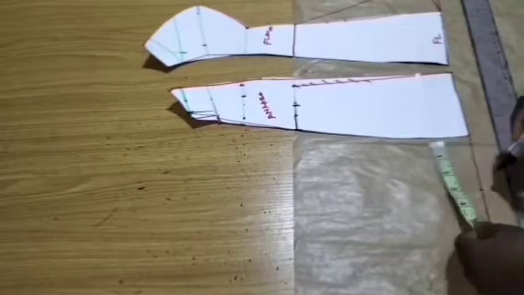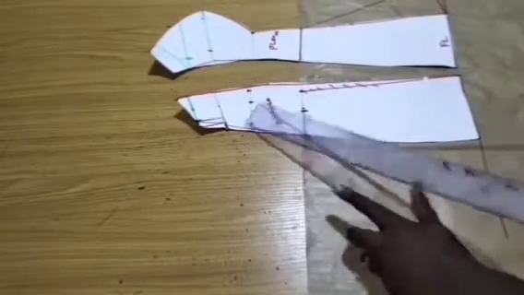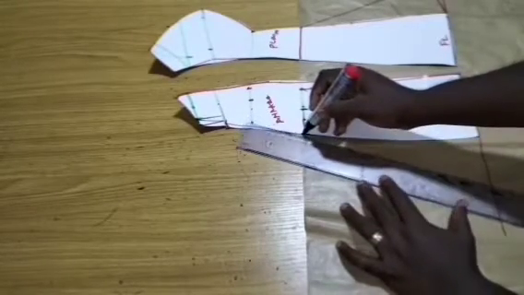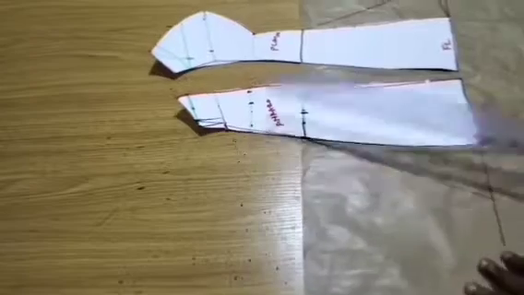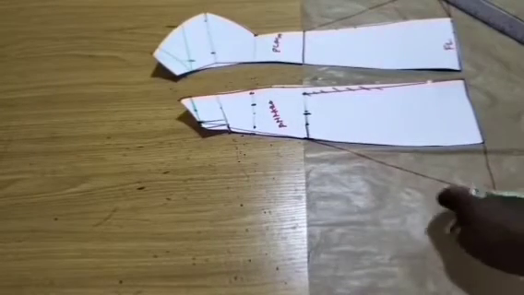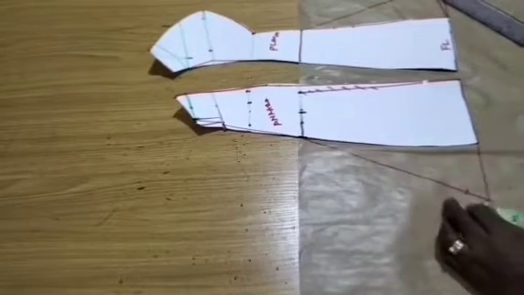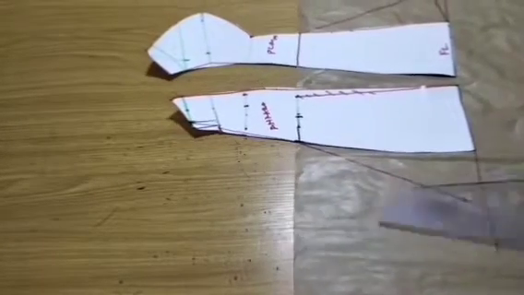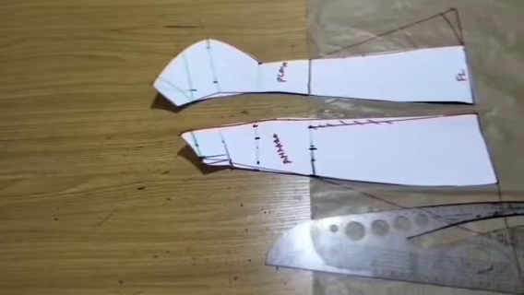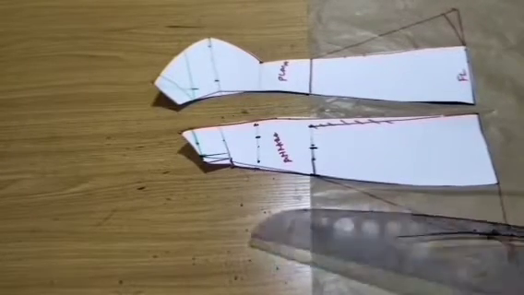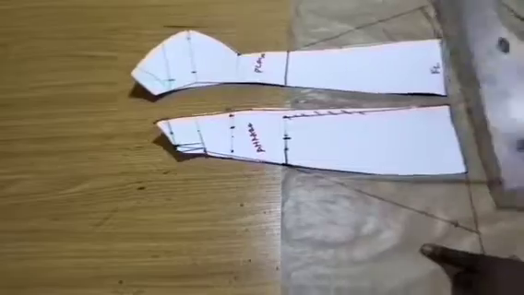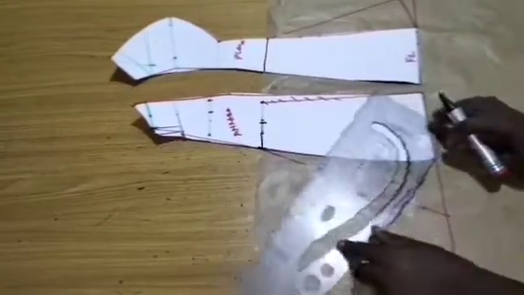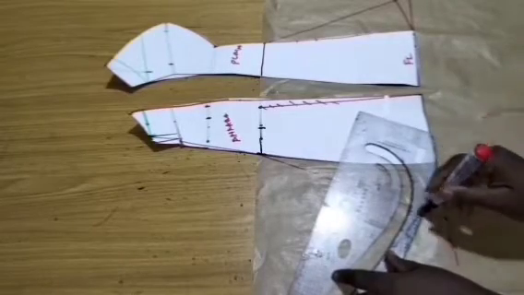From here we measure 3 inches. Then here we are going to connect, and then come up by 1 inch and then connect.